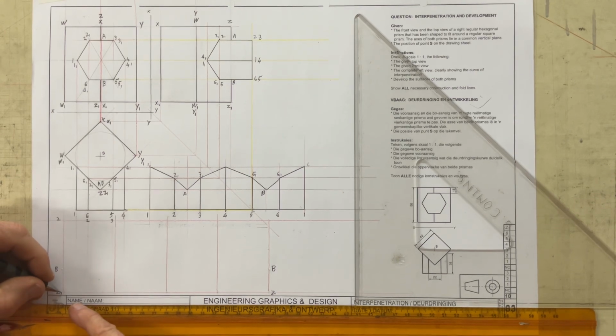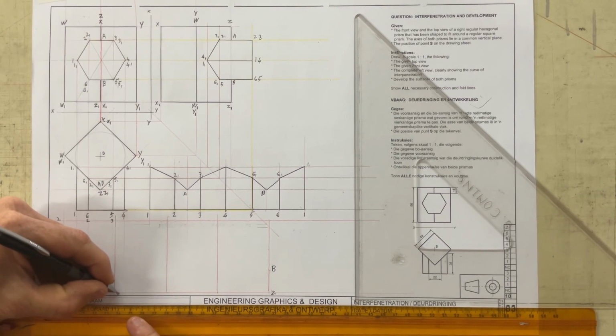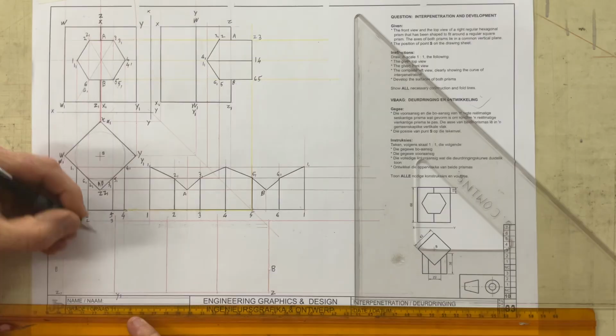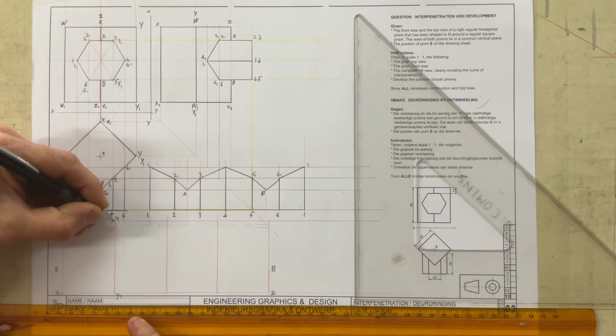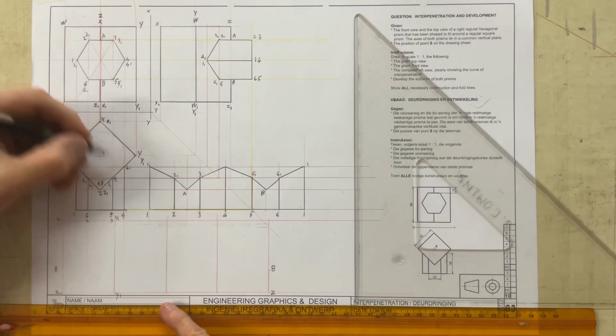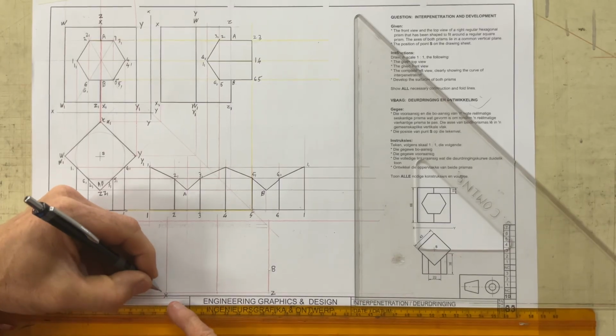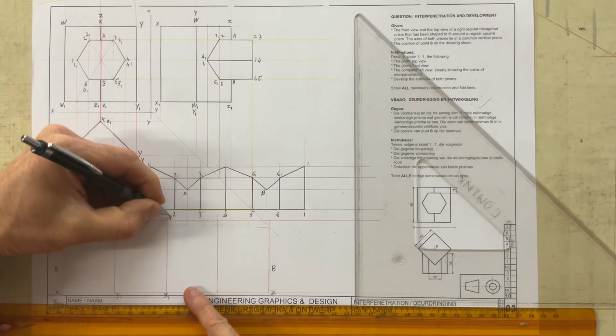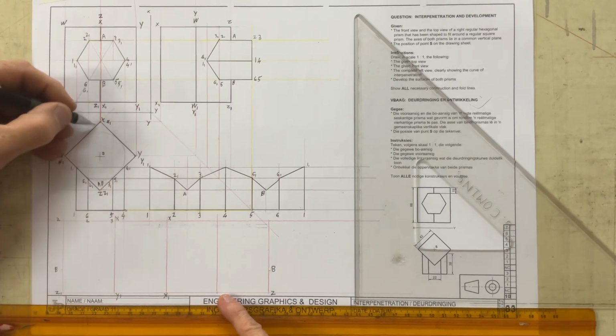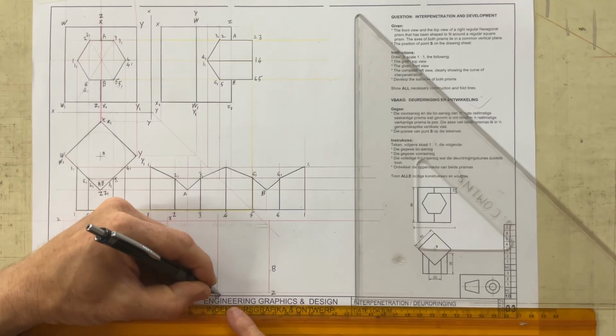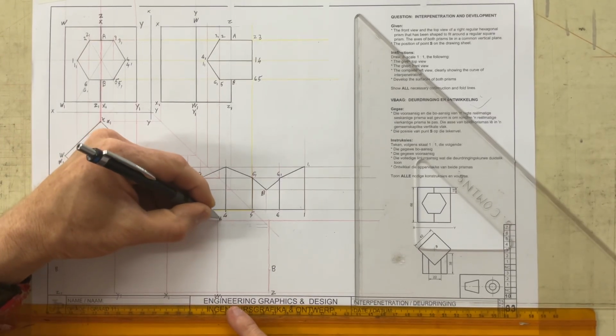Right, Z going across to Y dash, and Y at the top over there. Y going to X, there is X dash at the bottom, and X at the top over there. X going to W, W dash at the bottom, and W at the top there.